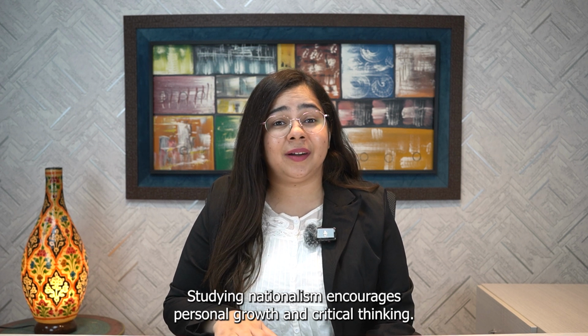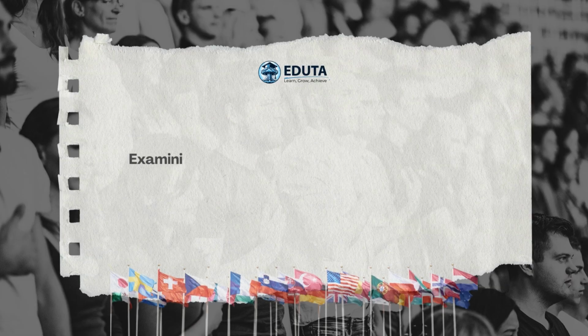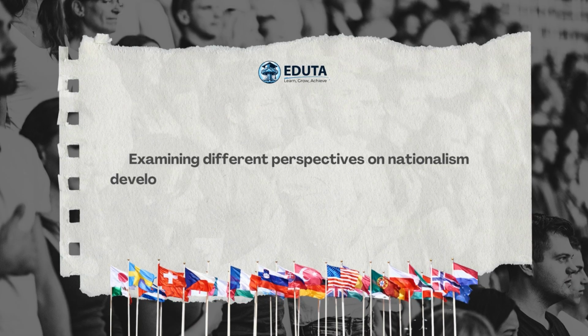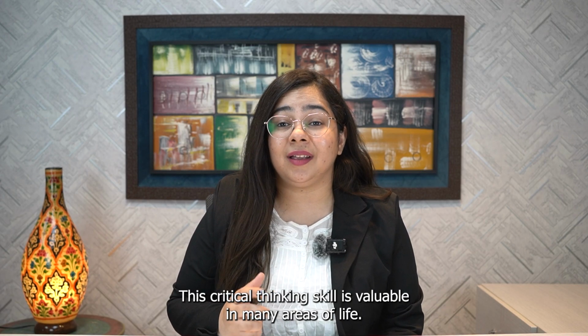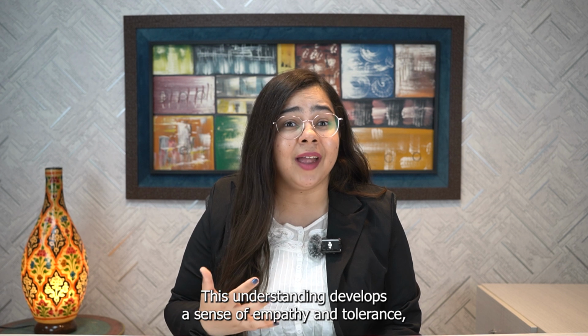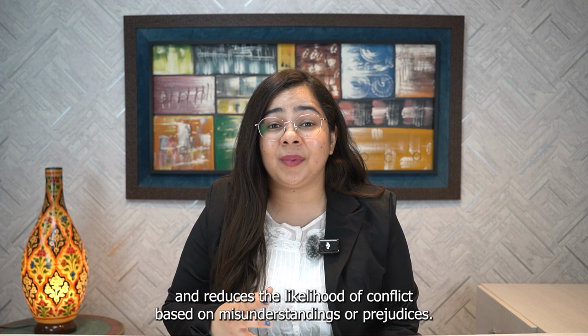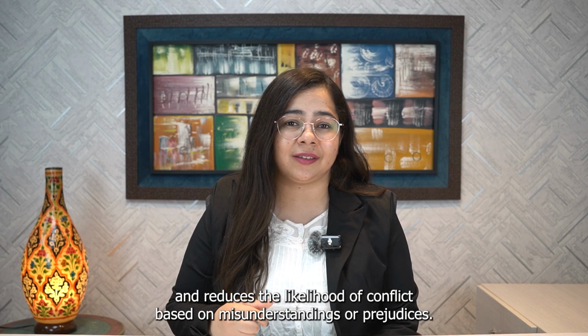Studying nationalism encourages personal growth and critical thinking. It prompts reflection on our own identities and beliefs. Examining different perspectives on nationalism develops a more nuanced understanding of the world. This critical thinking skill is valuable in many areas of life. This understanding develops a sense of empathy and tolerance and reduces the likelihood of conflict based on misunderstandings or prejudices.